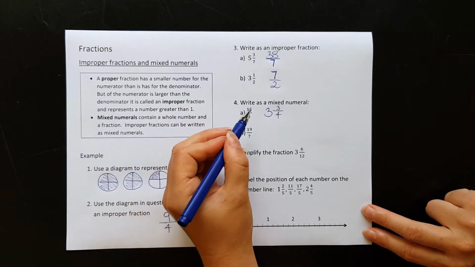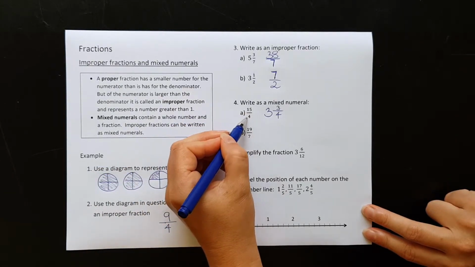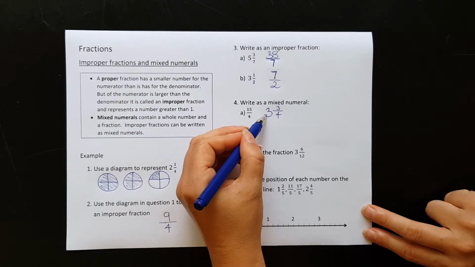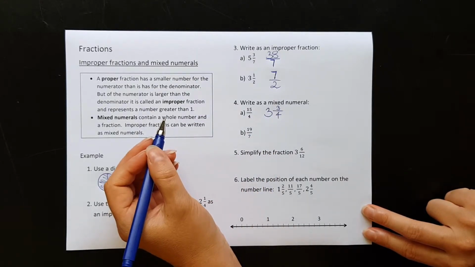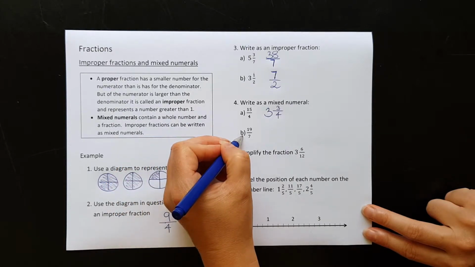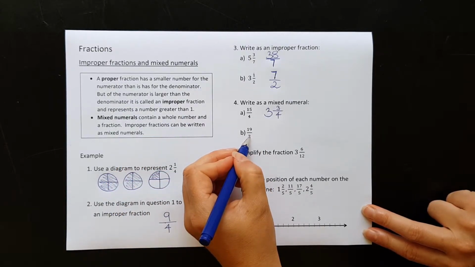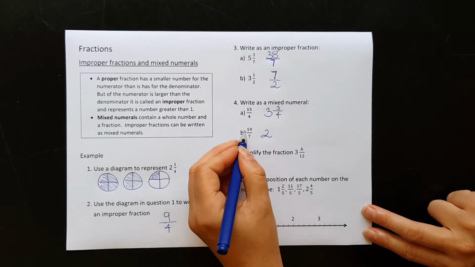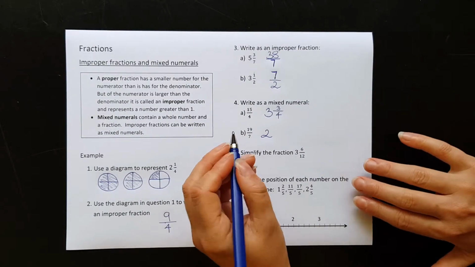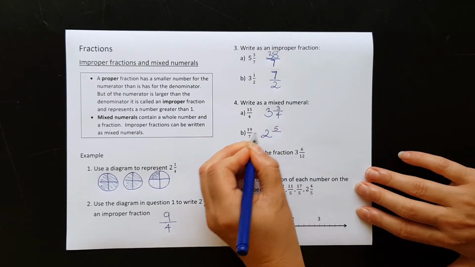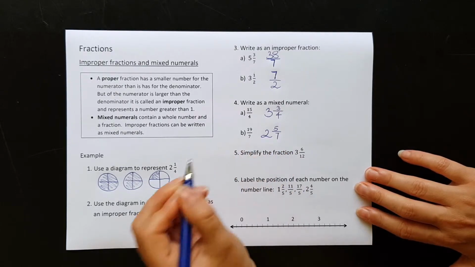So what did I do? I have gone 15 divided by 4, or how many times can 4 go into that? That number comes out the front, and the remainder goes on the top. The number on the bottom is always on the bottom. Let's try that again for part B. How many times does 7 go into 19? Well, 2 sevens would be 14, so we can go twice. 14, 15, 16, 17, 18, 19 means I have 5 as a remainder out of 7. The denominator stays the same.